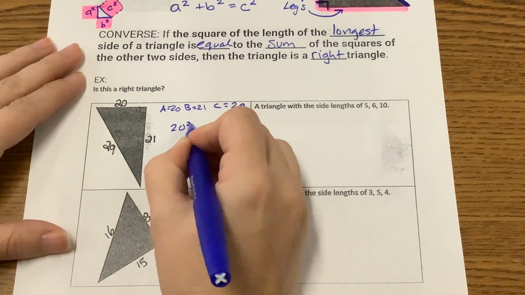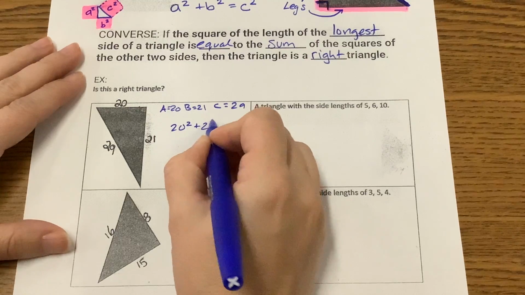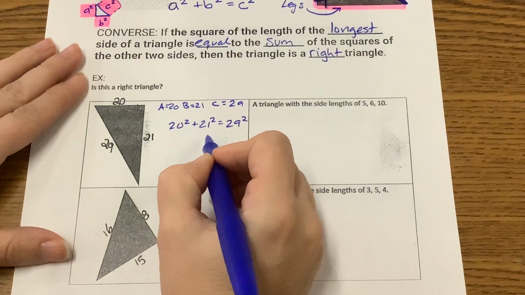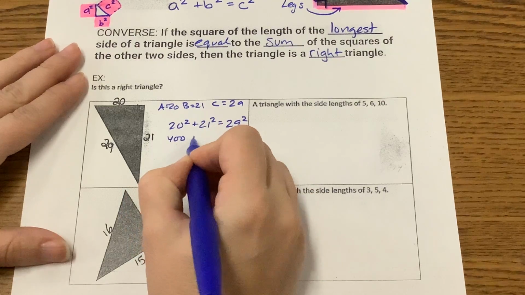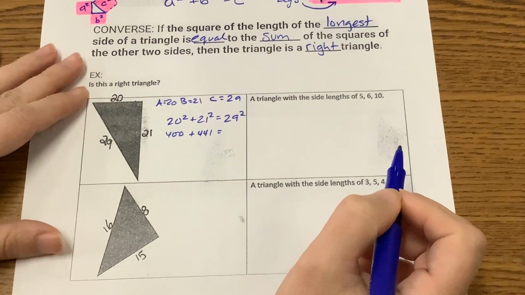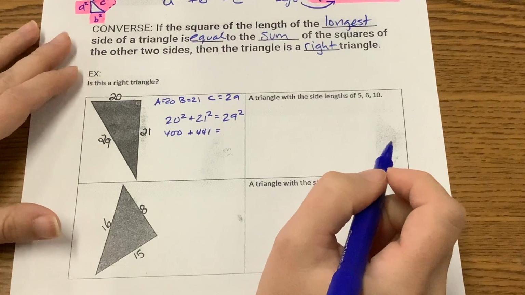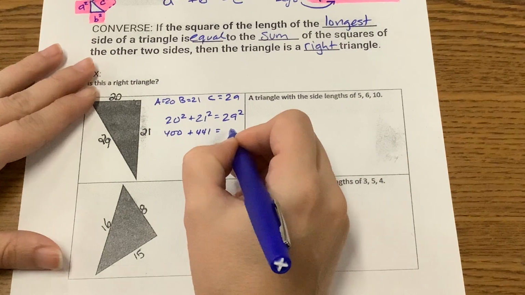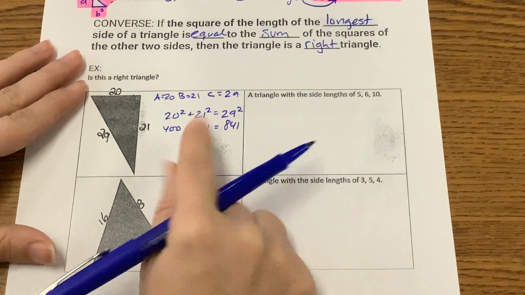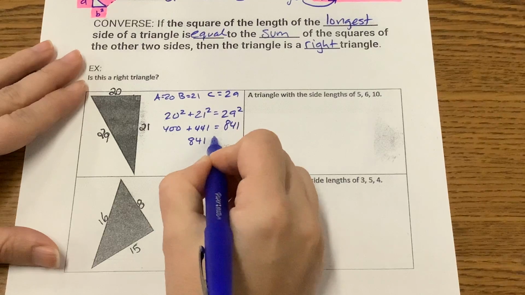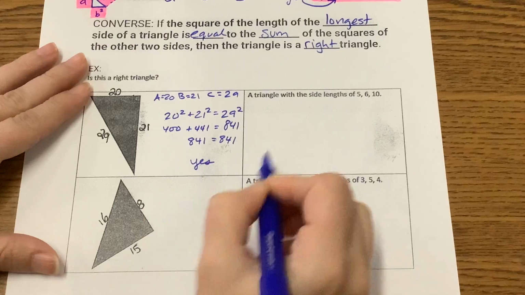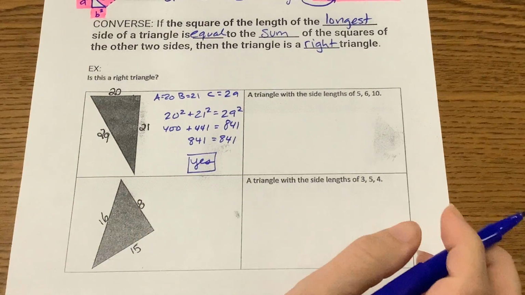So the work, if we were showing our work, it's 20 squared plus 21 squared equals 29 squared. 20 squared and 21 squared, you'll simplify those and add them together. That's just going to be 400 and 441. Find out what 29 squared is. Okay, 841. And so what is 400 plus 441? Okay, and so is this a right triangle? Yes, it's true. 841 equals 841. So yes, it's a right triangle.